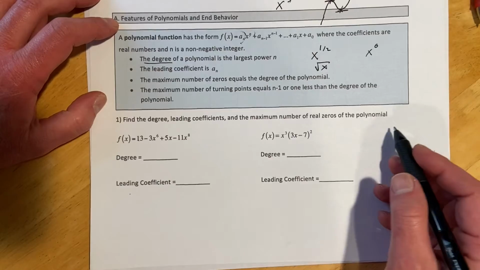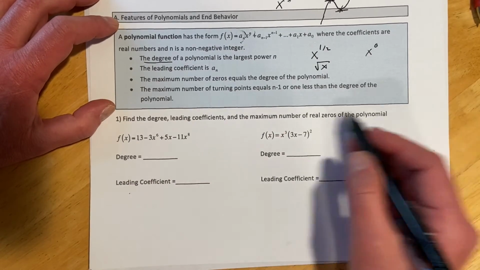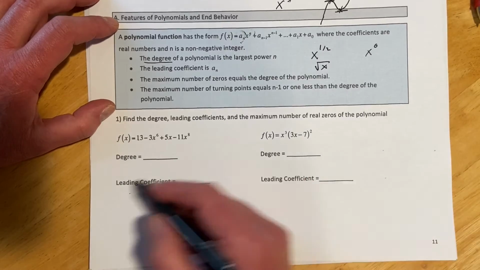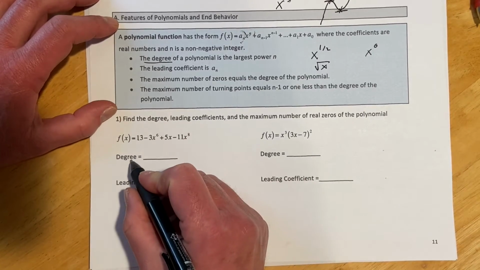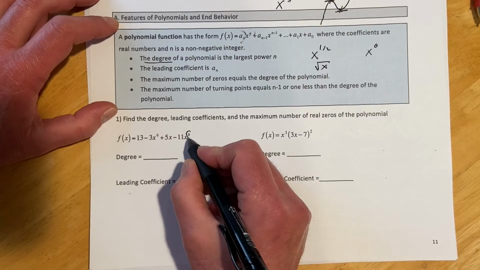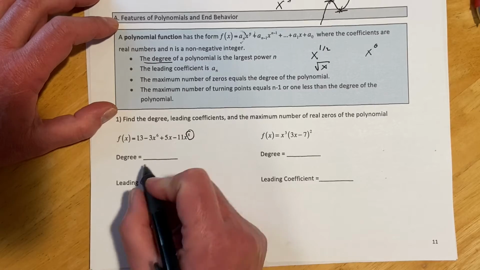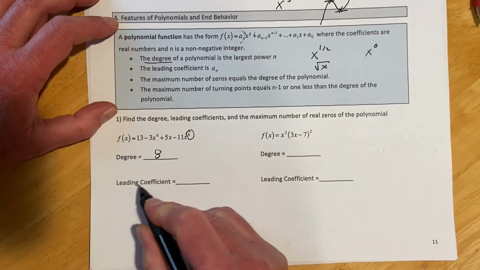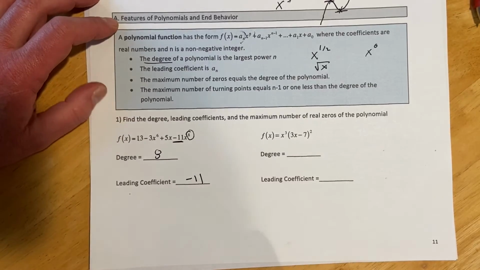So for these first couple of questions, they're super easy. Find the degree and leading coefficients, and then the maximum number of real zeros of the polynomial. Oop, and I didn't get max zeros down there. Oh well. So here the degree is 8, and notice it's not in descending order, but that's okay. It's still 8. The leading coefficient is that negative 11, and the sign counts.